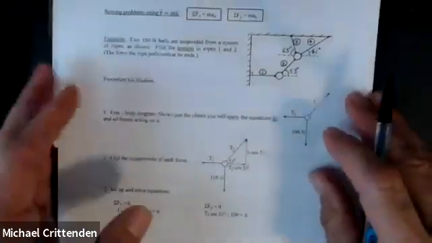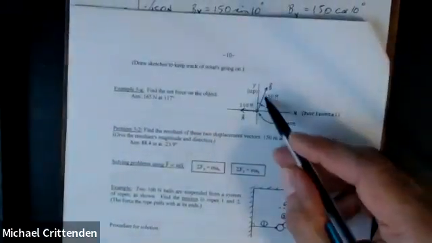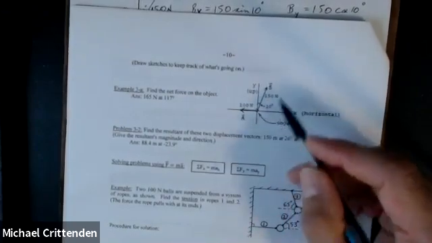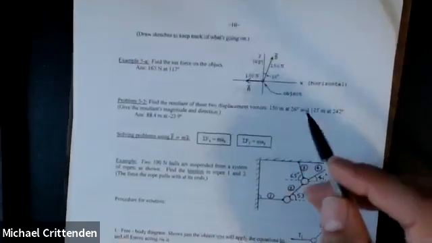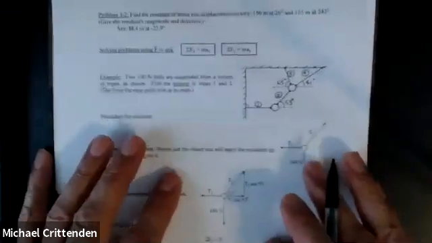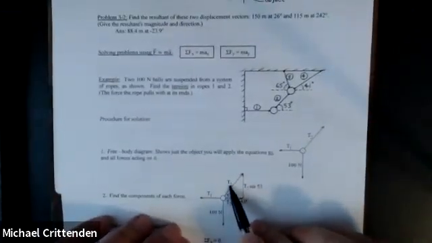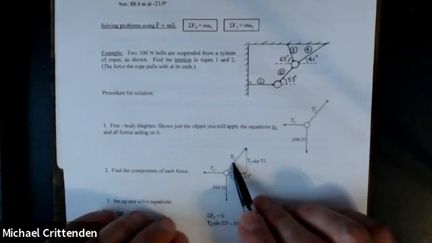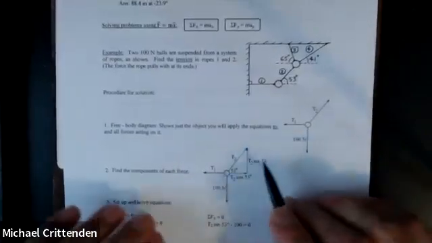Now, previously, we always had some sort of a number for what's on the hypotenuse. Like over here, it was 150 times the sine of 10 degrees and 150 times the cosine of 10 degrees. This time, we don't know how many newtons that is, so you have to pick a name to stand in for the number.